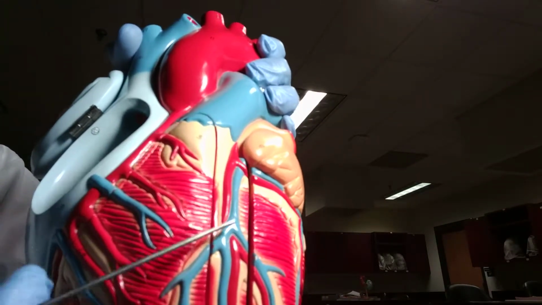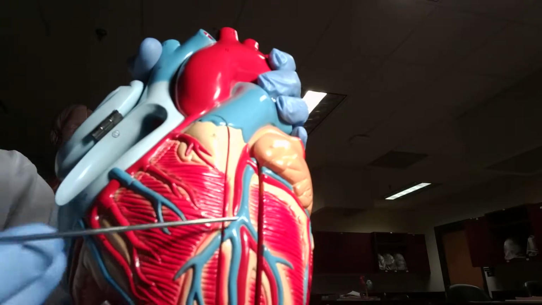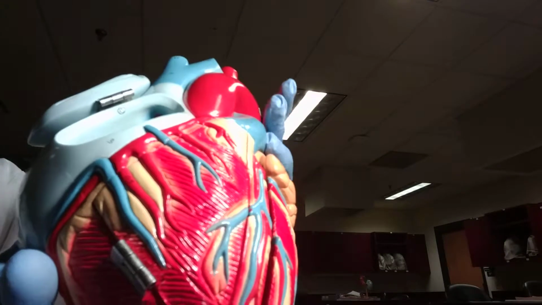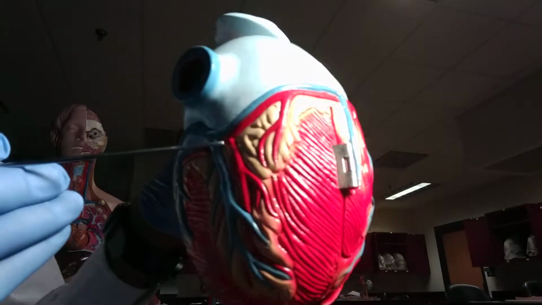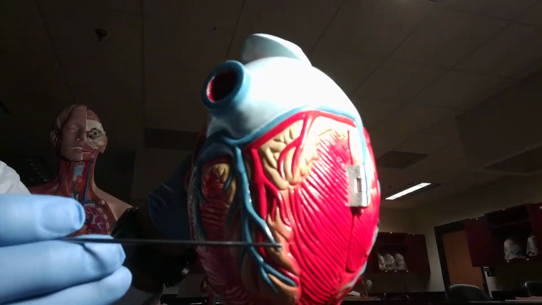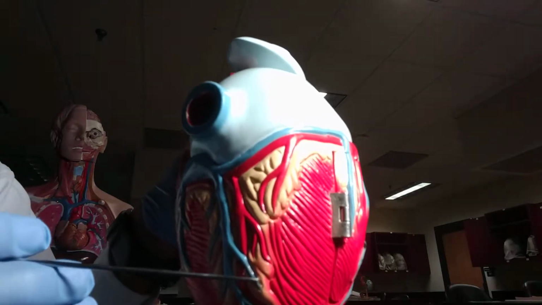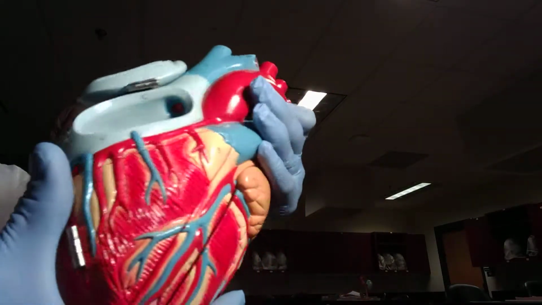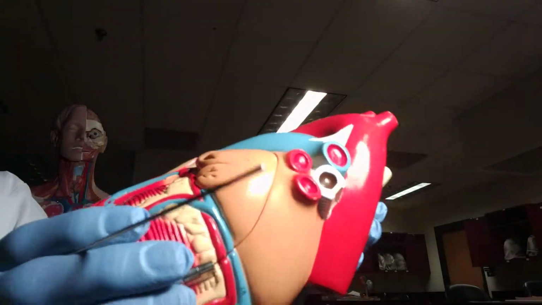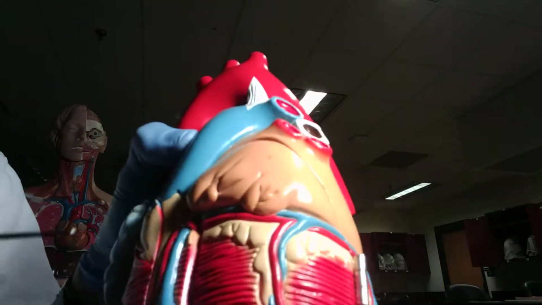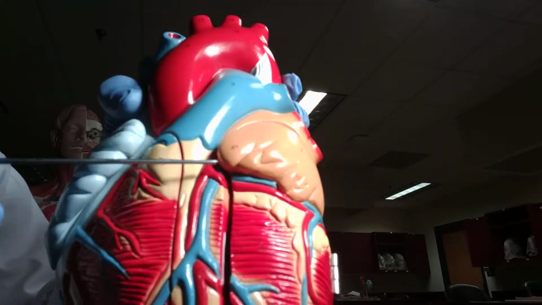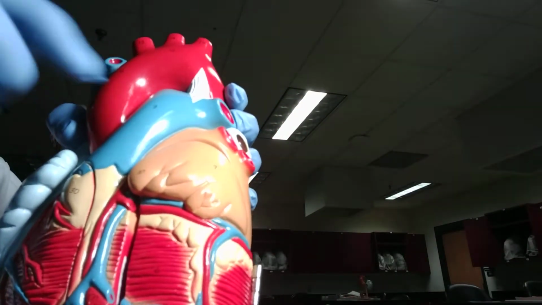These are known as the marginal branches. So marginal branches are branches of the right coronary artery, and it also gives the posterior interventricular coronary artery. This is the artery that runs between the two ventricles. On the other side, if we turn the heart to look at its left side, we will also find the left coronary artery, which runs here.